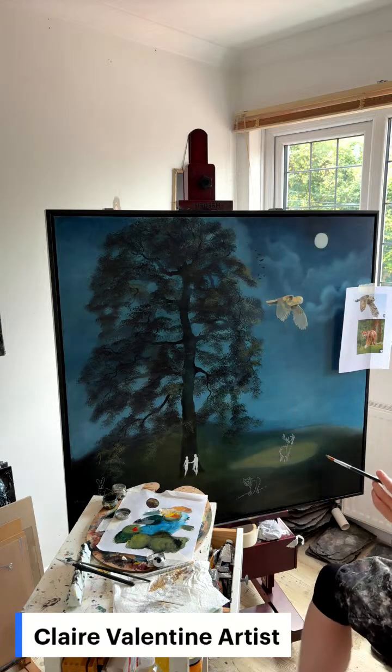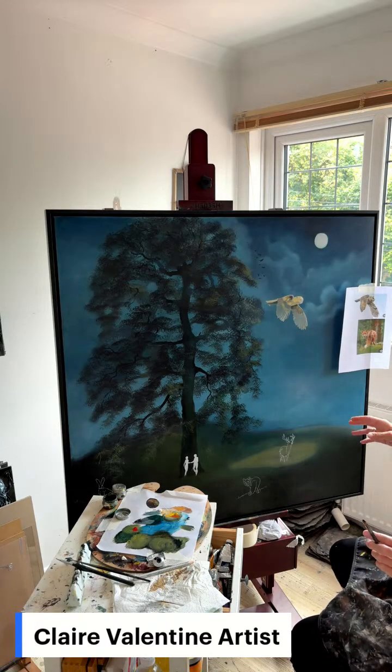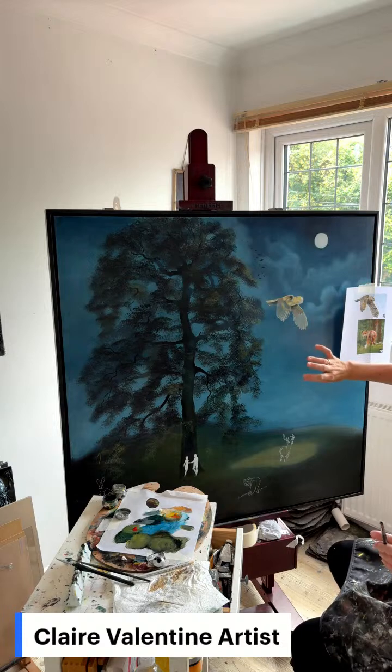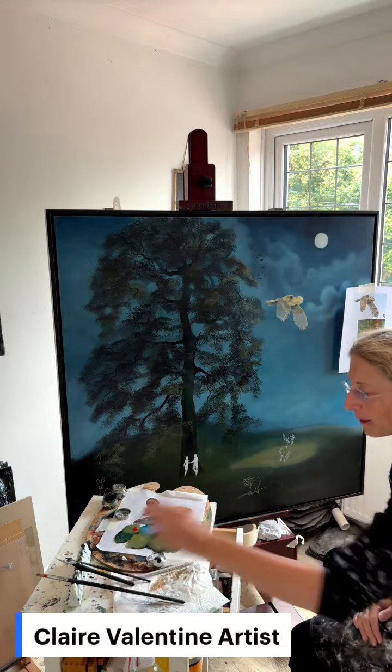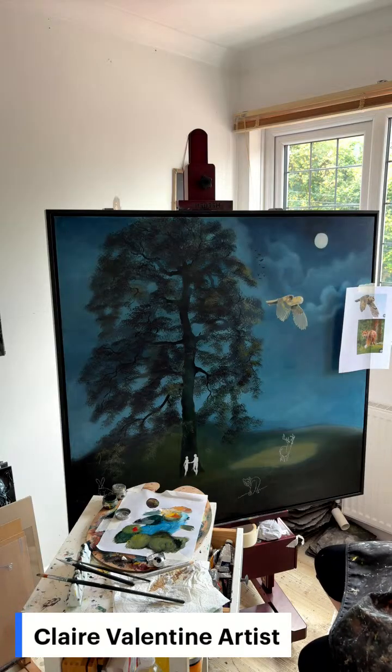Right, so that's the base layers. I'll have to work on all of the detail over the top, but those are the basic blocks of colour. So that's all for now. As you can see, there's a lot to do.